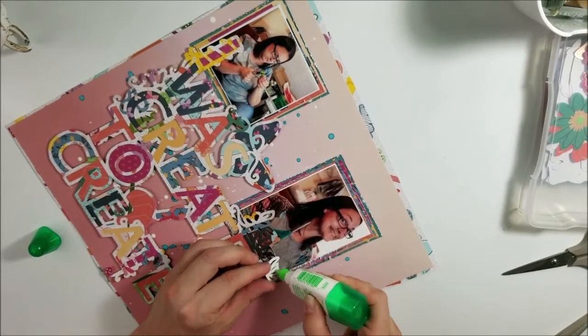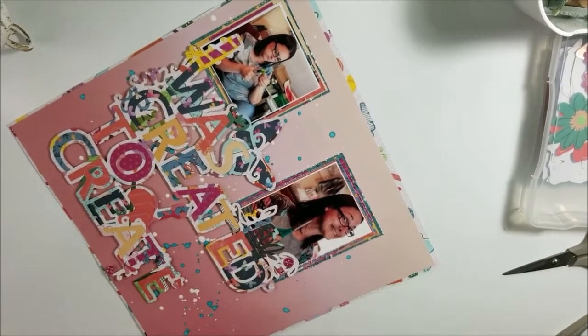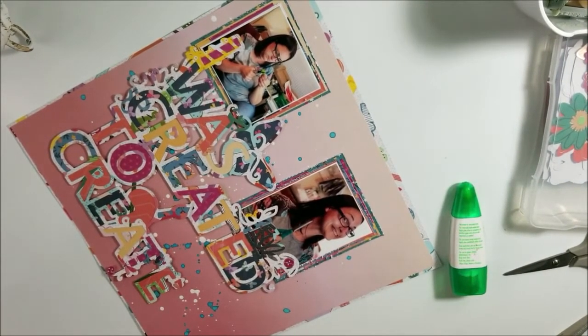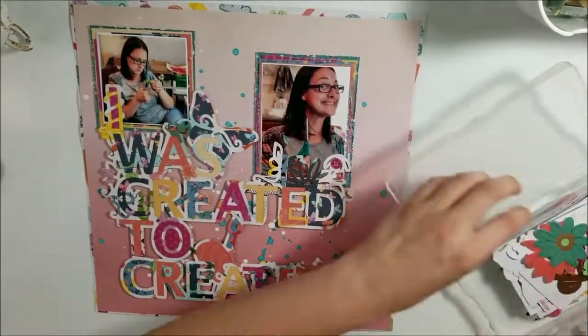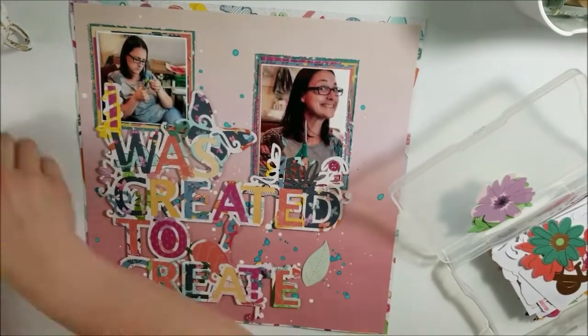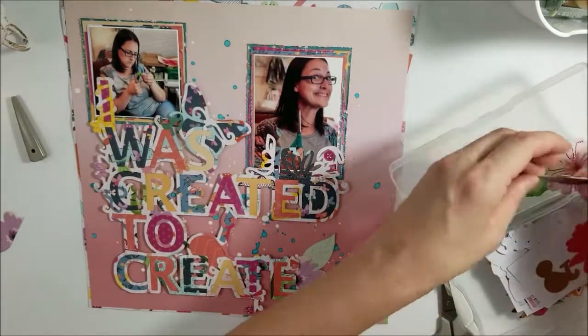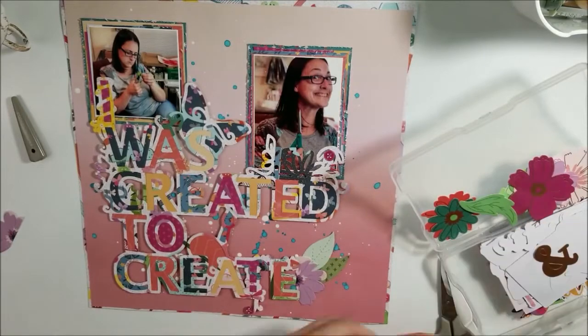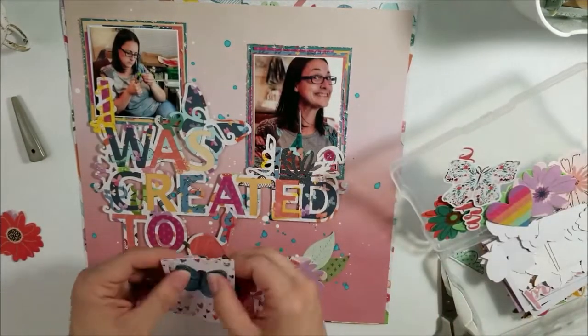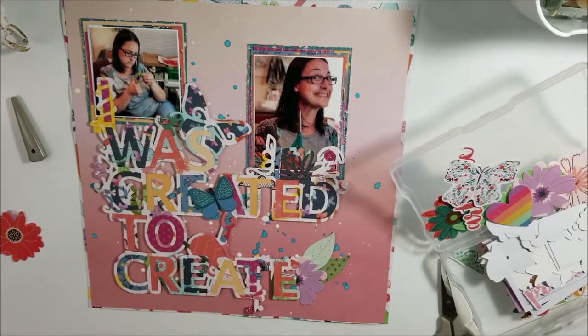And so now I'm just gluing down those little bits that are part of that. And now the rest of this layout is all about me going through the embellishments. I have double, triple, quadruple the amount of product for this particular collection, so I have quite a bit. And I'm just like, man, I have to go through it.